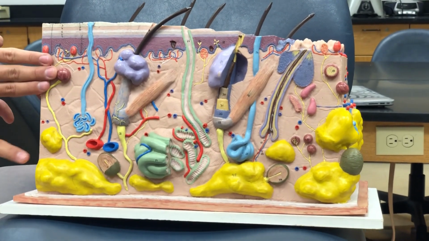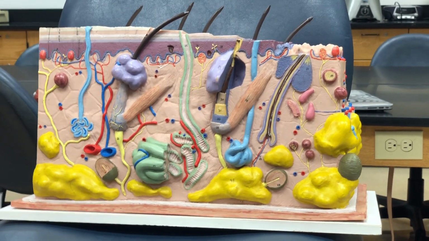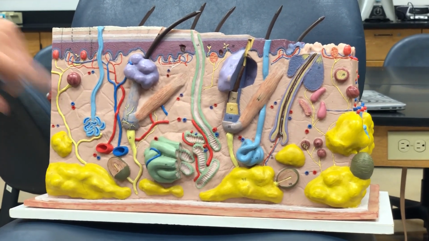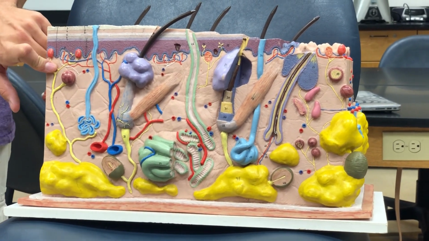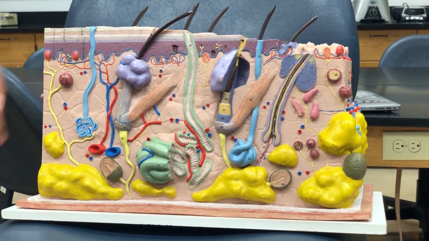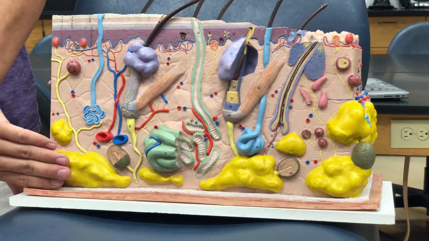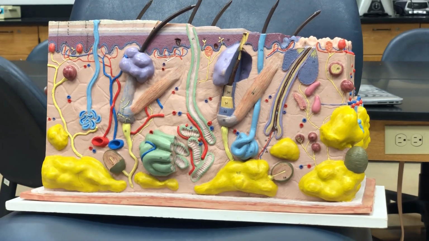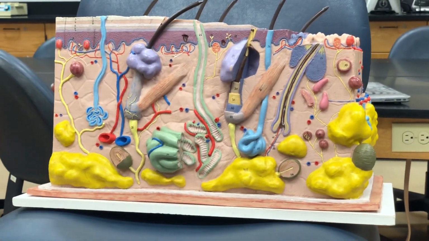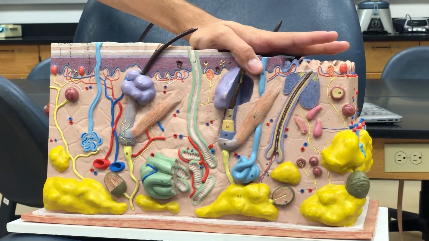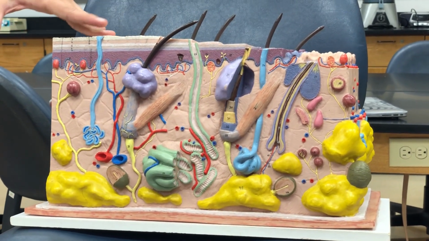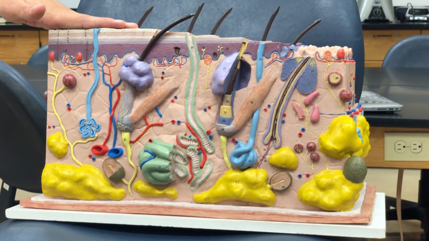What do we have superficially? Papillary. Underneath that? Reticular. What kind of tissue do we have in papillary? Yes, areolar. What kind do we have in reticular? Good. And then in the subcutaneous? Nice. Let's go epidermis. What is the most superficial layer of the epidermis?